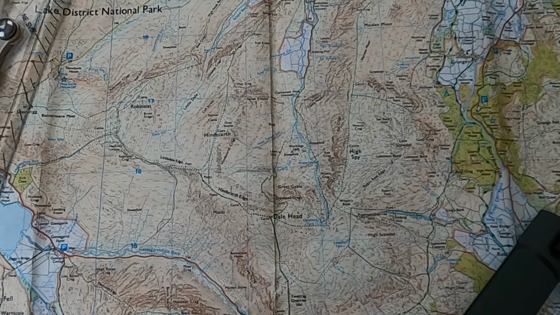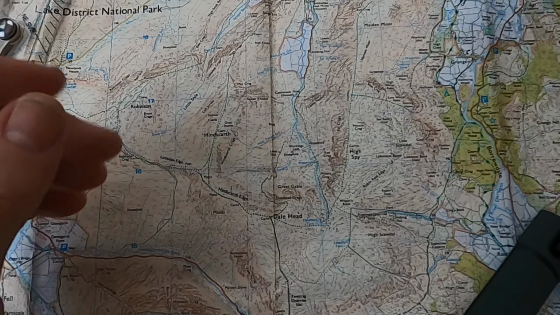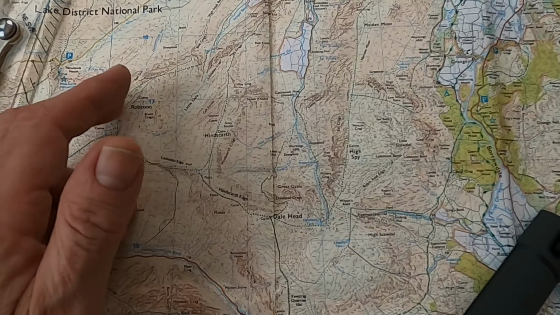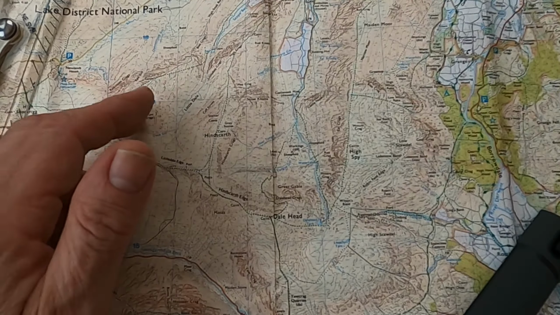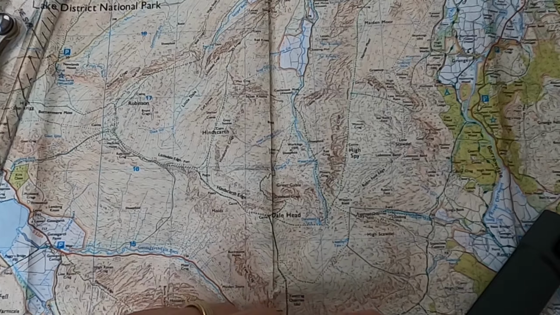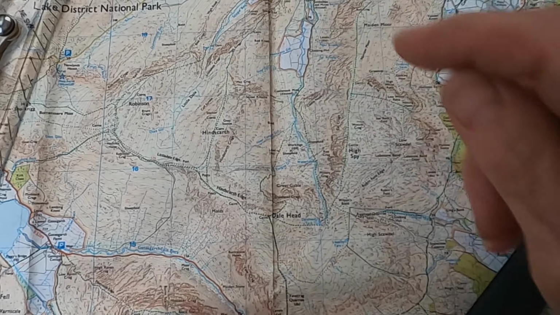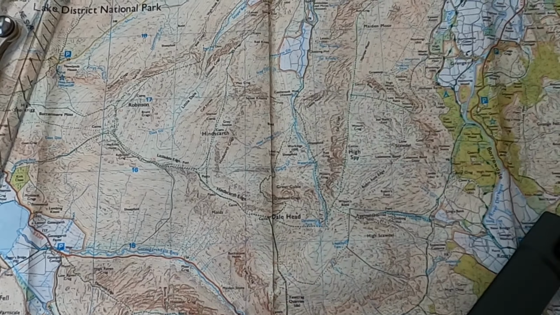Now, we talked about that 100 kilometre square. Now you'll see on the map that there's small blue squares, for instance here.